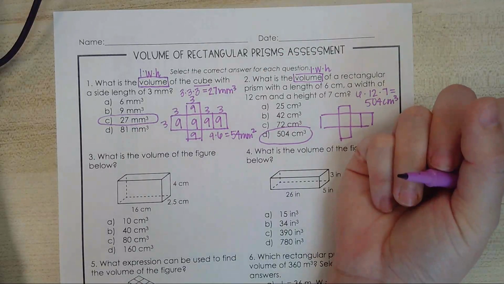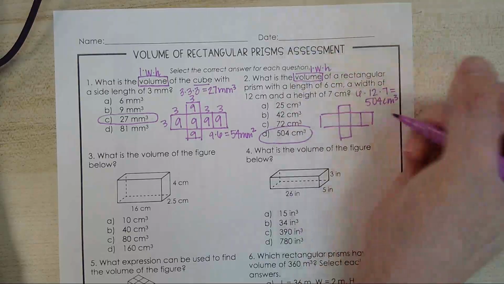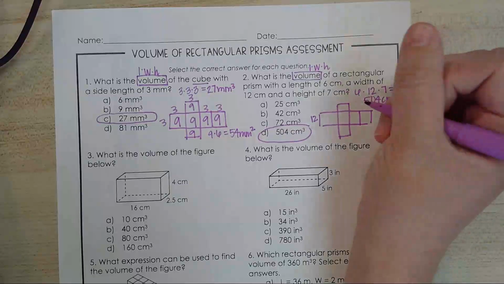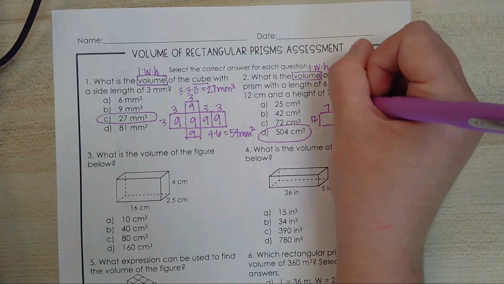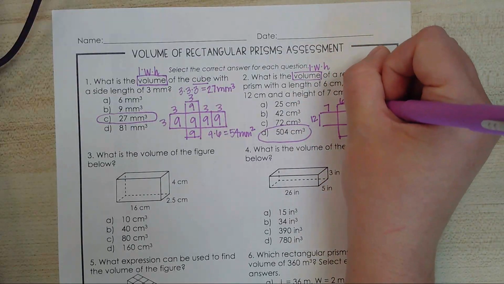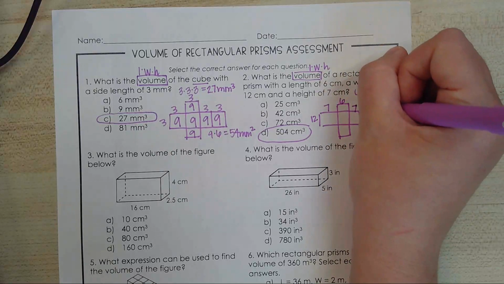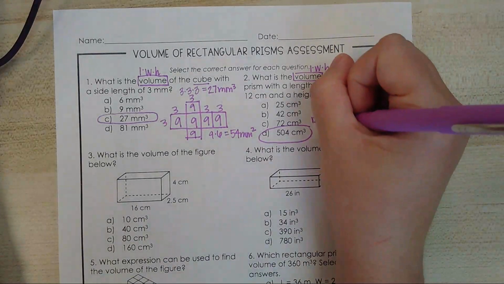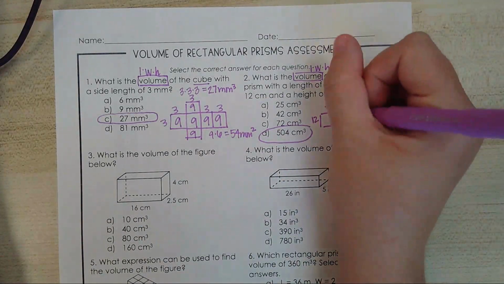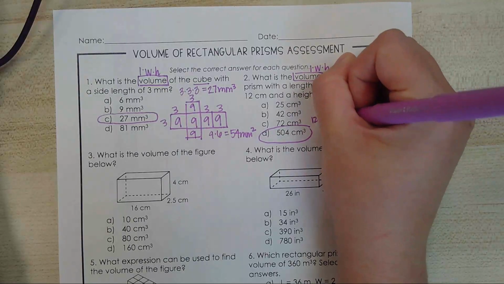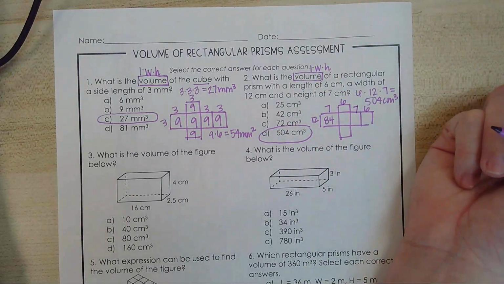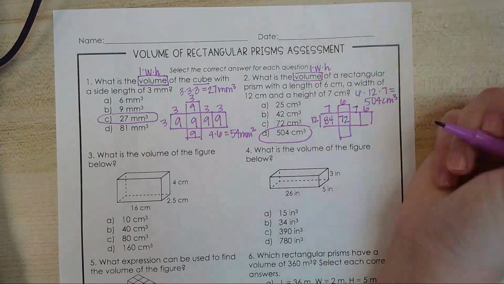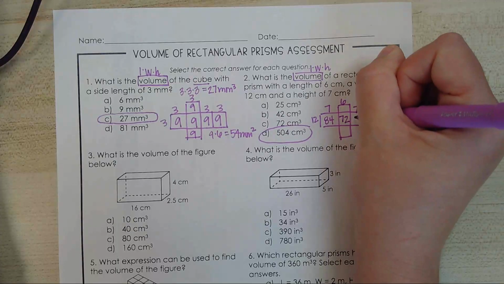Okay. My next one, I put my biggest. What's the biggest? 12. Medium. 7. Small. 6. Okay, and then I find the area for each face. 12 times 7 is 84. 84. 12 times 6. 72.